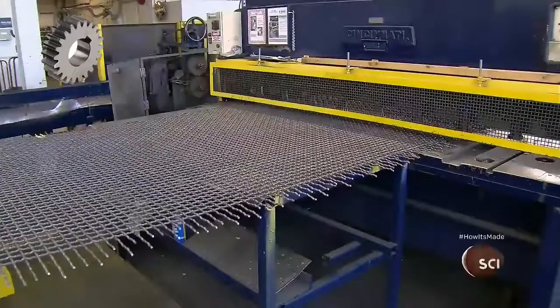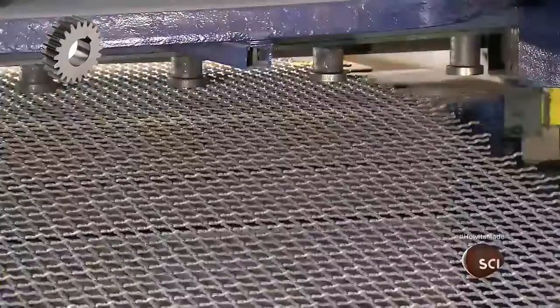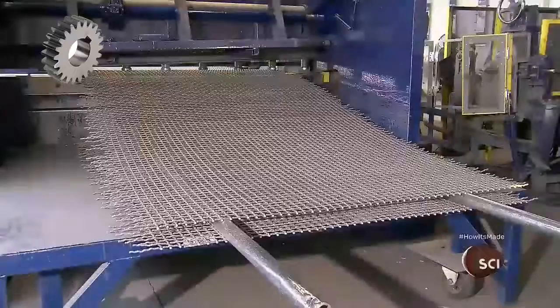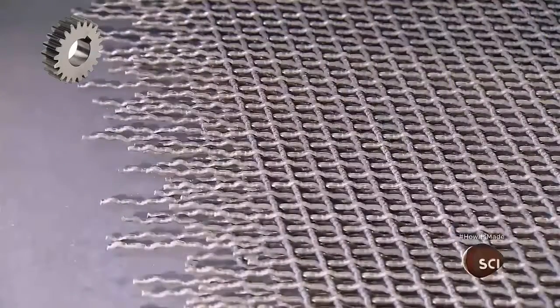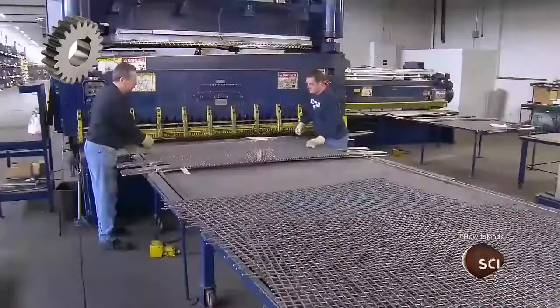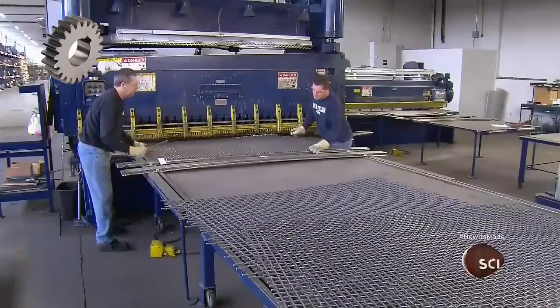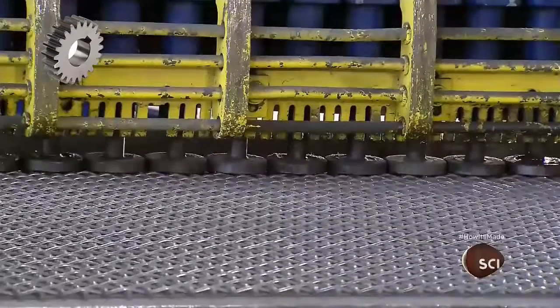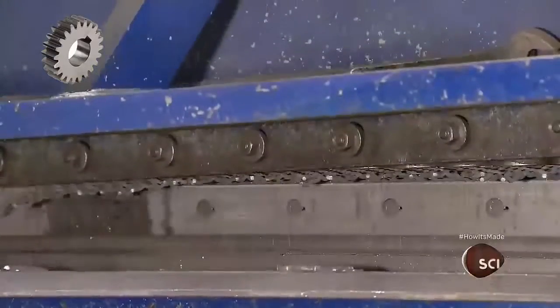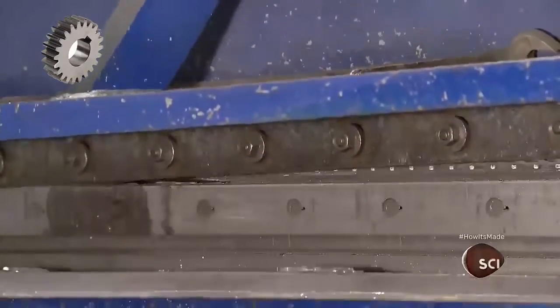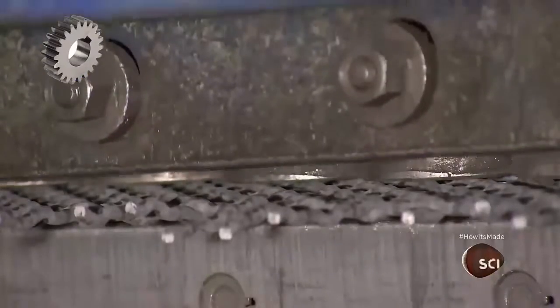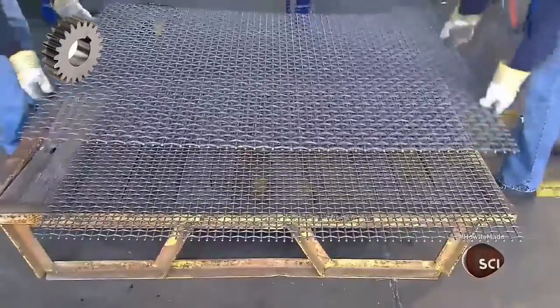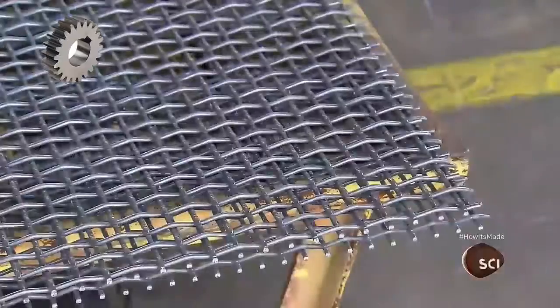Once they've woven a section to the required length, a shear cuts it off the loom. Another shear cuts the section to the customer's required dimensions. This is the final size of the screen mesh section.